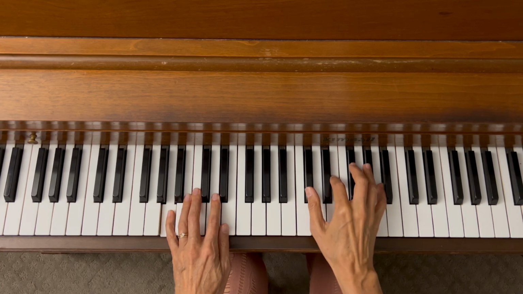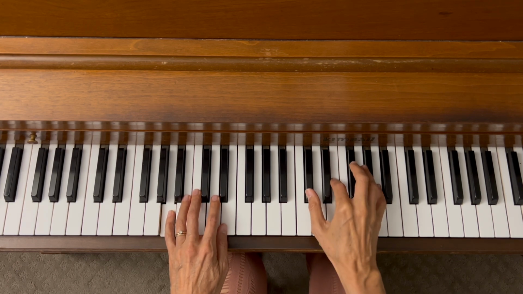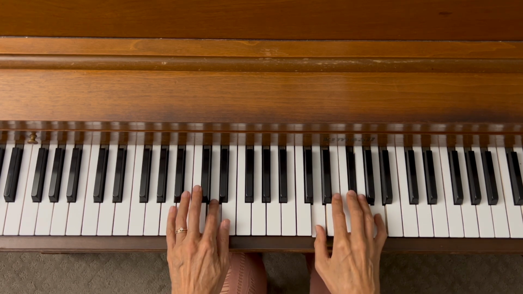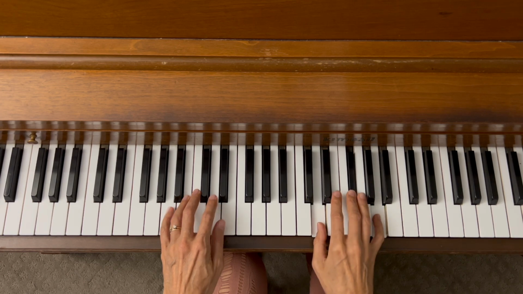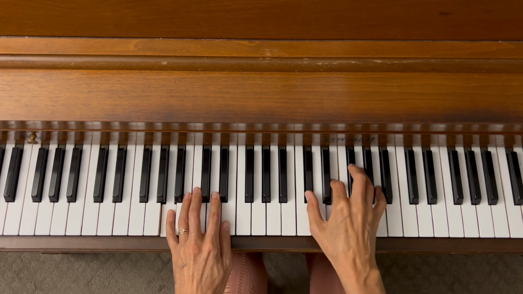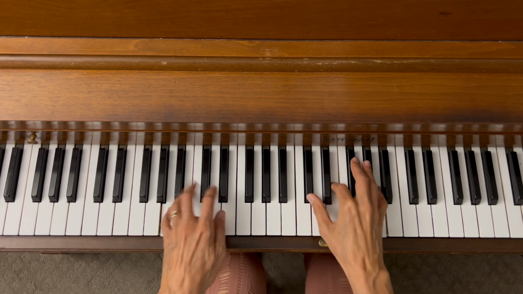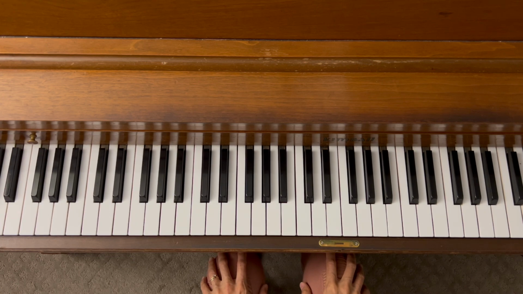With the added 2. Now let's take out the third and only use the 2. Ooh, so cool. So that gives you a couple of different ways to use an added second.